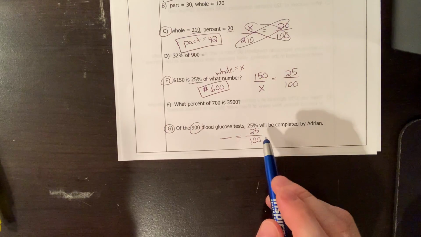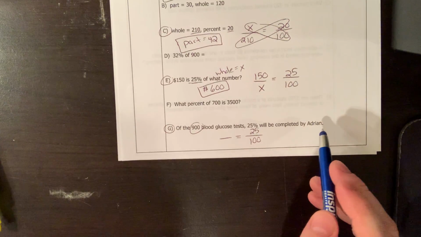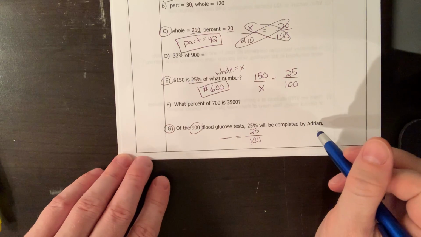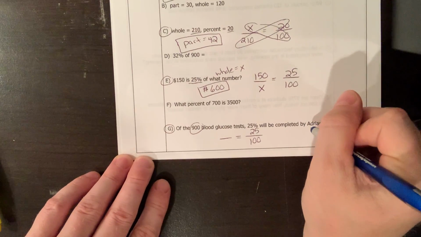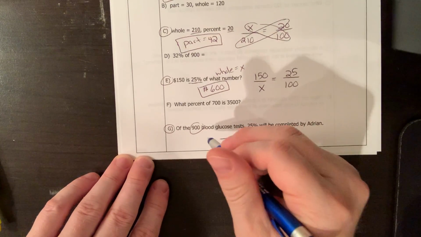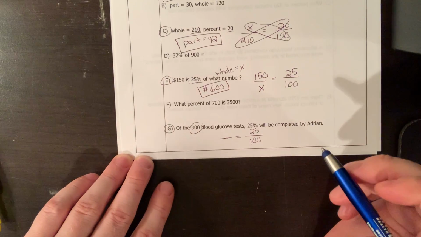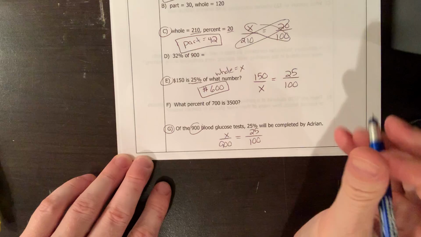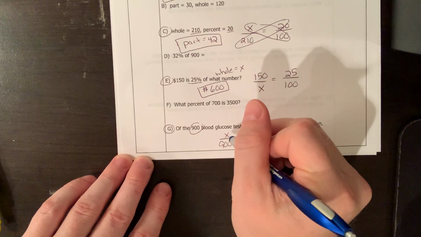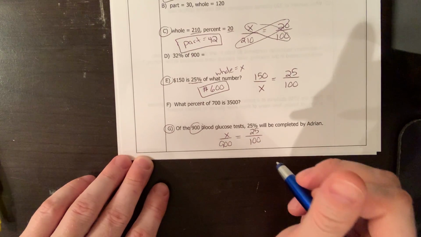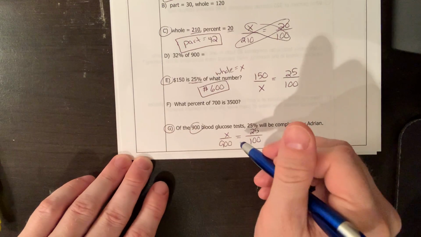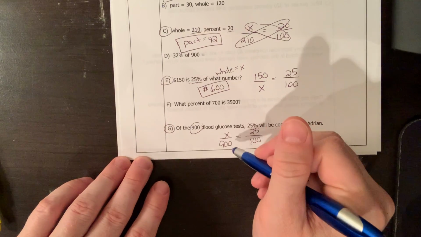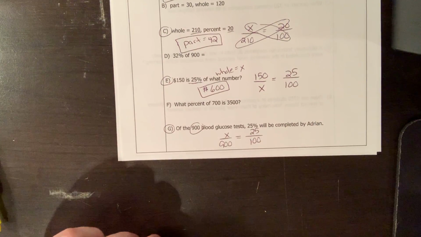So it says, of the 900 blood glucose tests, 25% will be completed by Adrian. Okay, so they're asking how many of the tests will be completed by Adrian. So they're asking for the part, okay? They're saying of those 900 total glucose tests, how many were completed by Adrian? So Adrian's number of tests is the X. That's the part you're trying to find, okay? So you got your percent proportion: X over 900 equals 25 over 100.